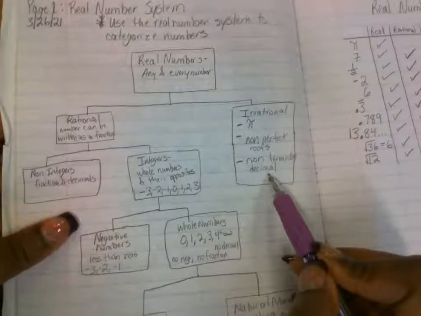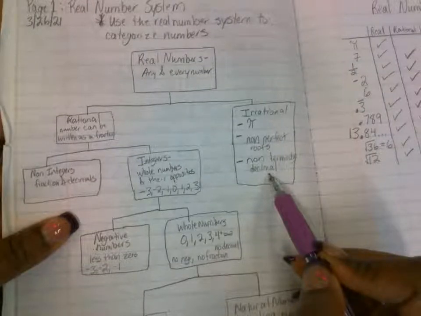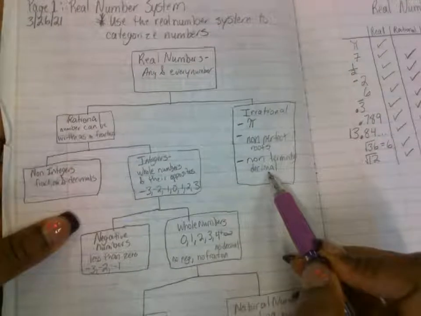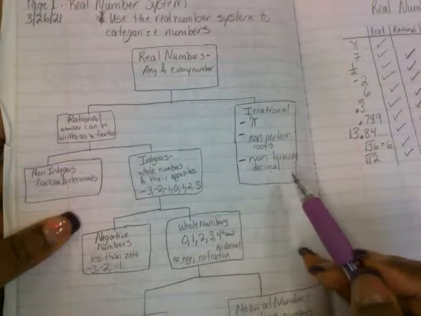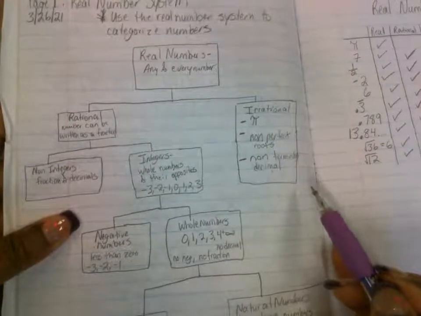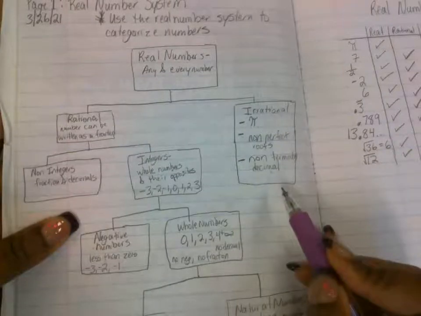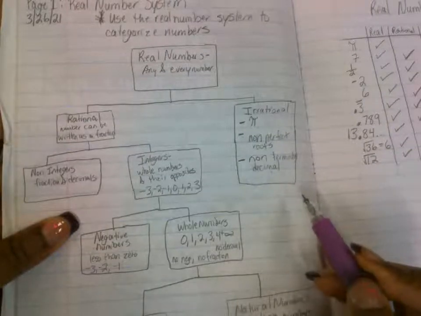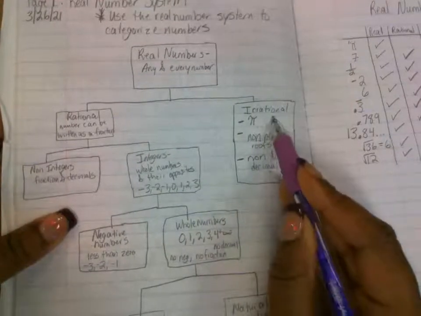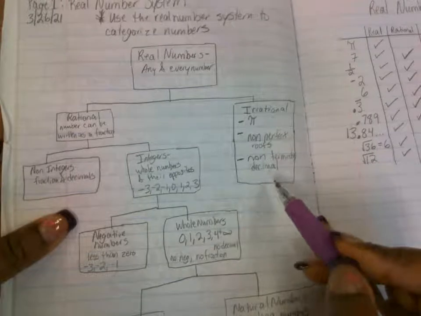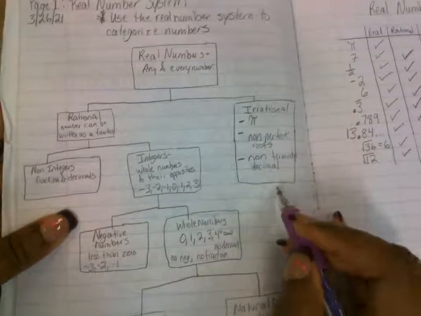Non-terminating decimals are decimals that continue on and on. They do not have an end, and there's no pattern as to how they are continuing. Unlike repeated decimals, where you know what number is coming next, in a non-terminating decimal, the decimals that have the dot dot dot at the end, you don't know what number is coming next. Therefore, it is an irrational number. You can't write it as a fraction because you don't know how it ends, and it never ends.